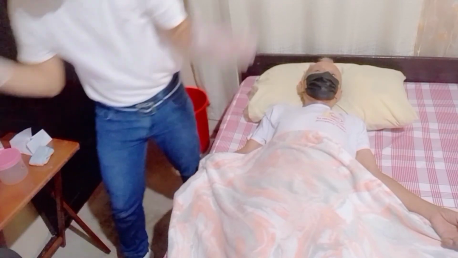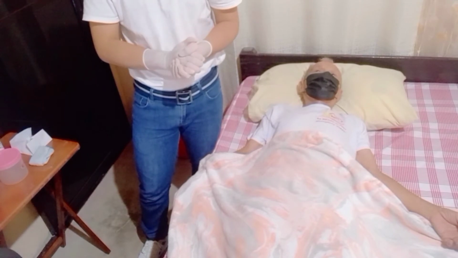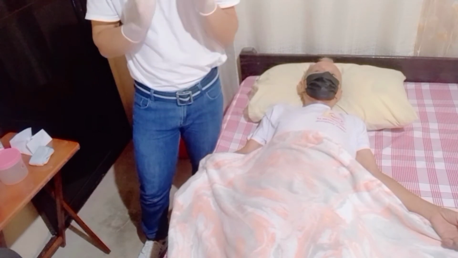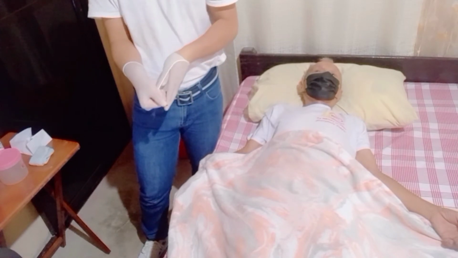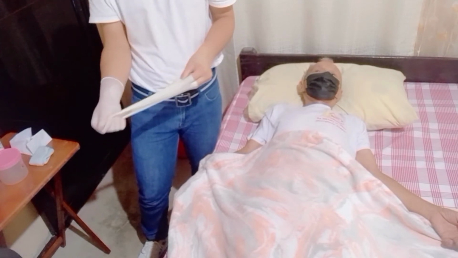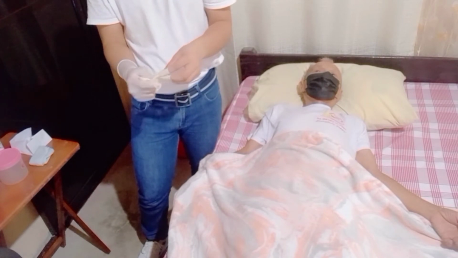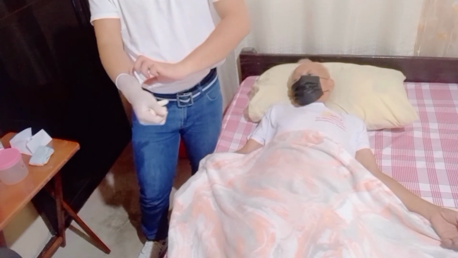What we're going to do next is we need to wash our hands. We need to remove this. Okay, I'm going to remove my gloves.